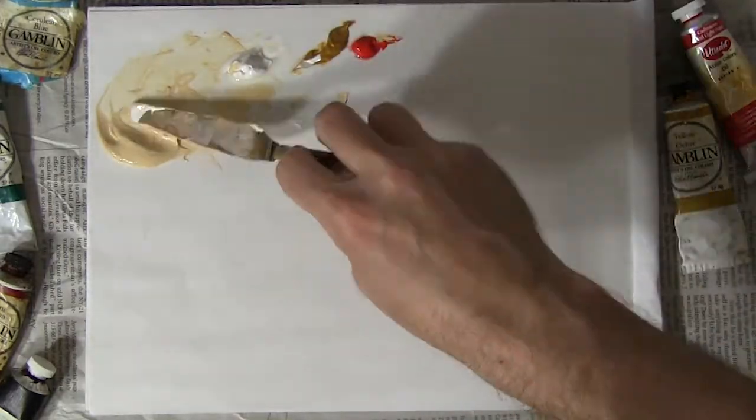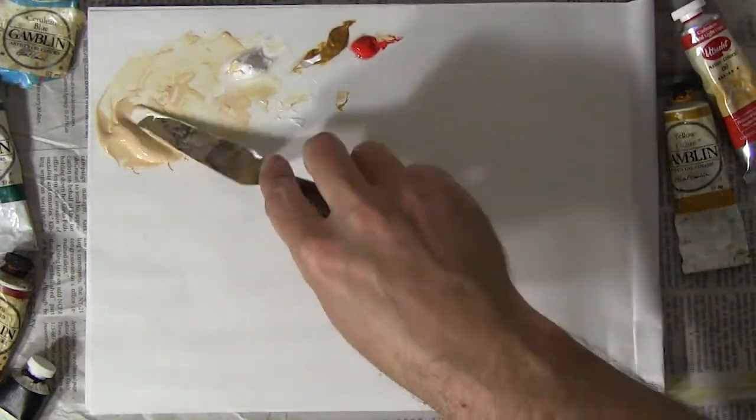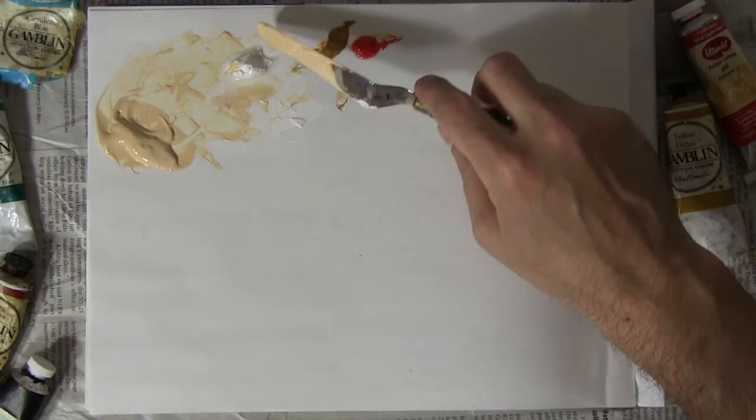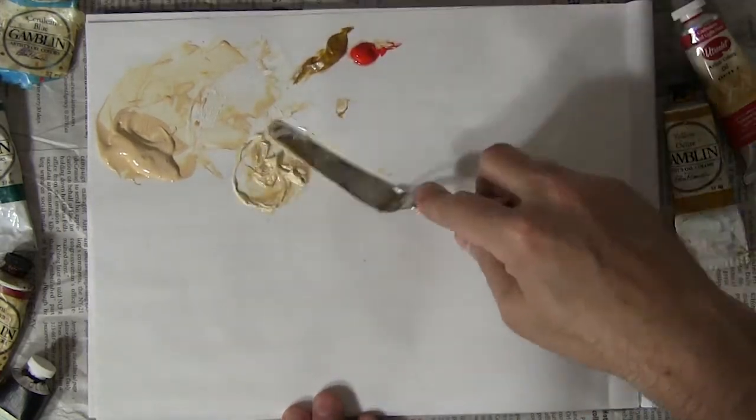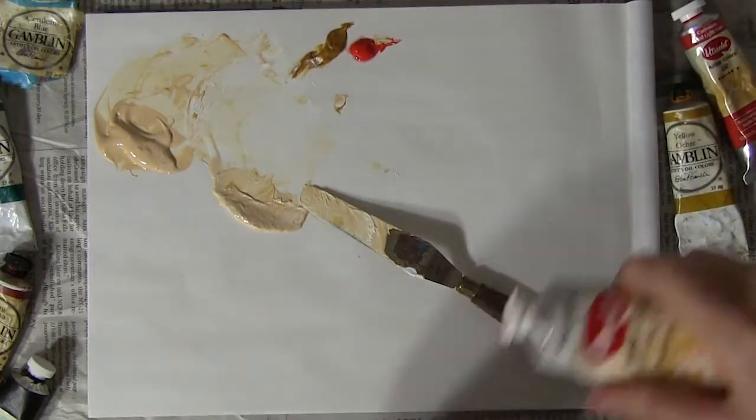If I were mixing for dark skin, it would mainly be variations of 4 colors: yellow ochre, burnt umber, burnt sienna, and cadmium yellow.